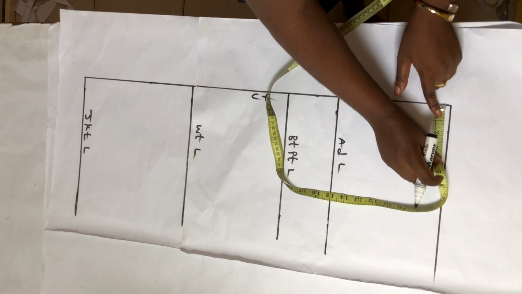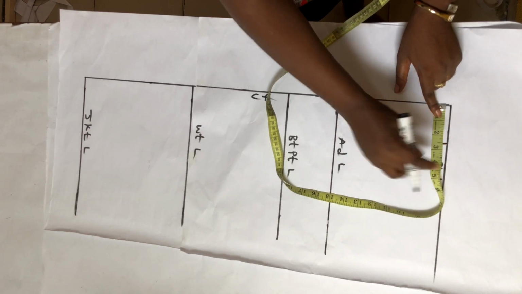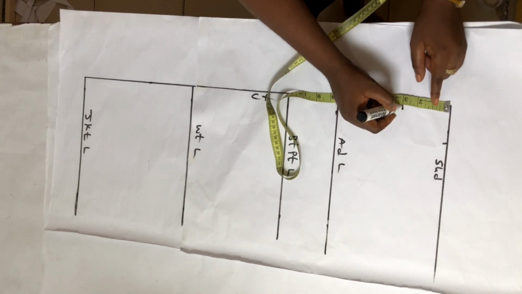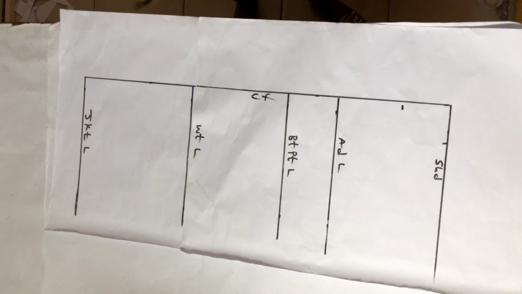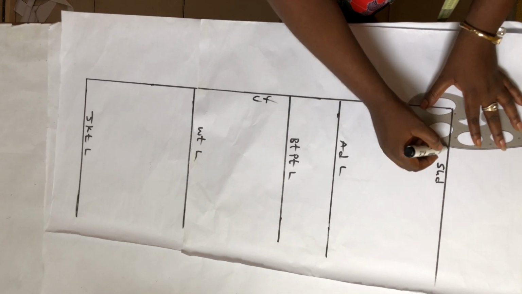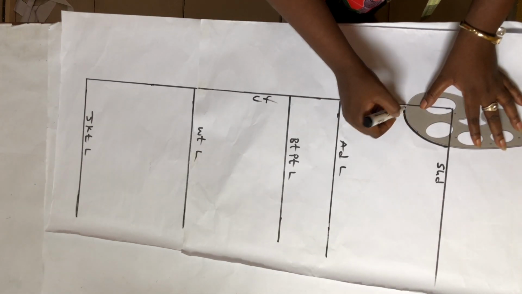The next thing I'm going to do is to get my neck width, 2.5, and my neck depth, 3 inches. I'm going to draw the round neckline.